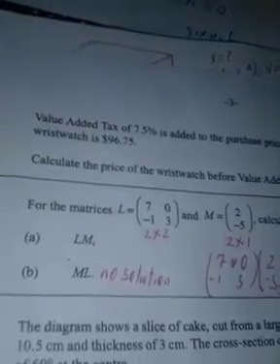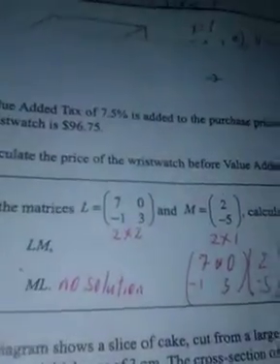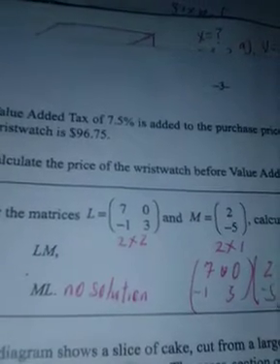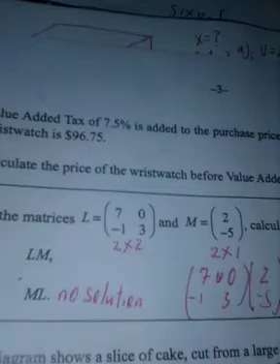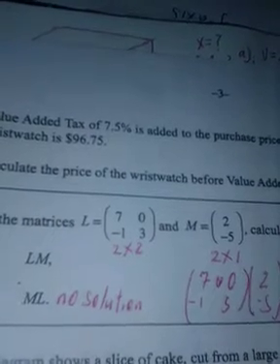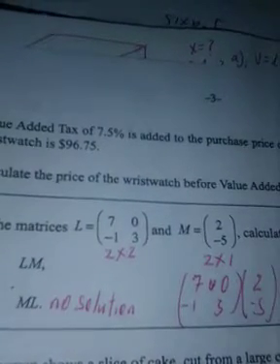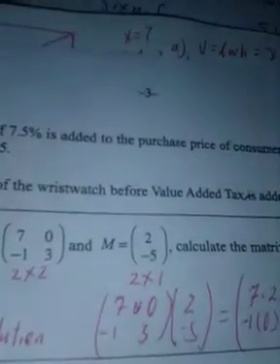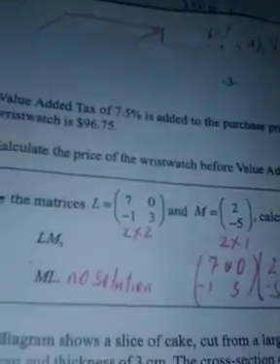Once again, we are looking at number 2 for the matrices M and L. This is 2 by 2 and this is 2 by 1. Now for part B, I know that the inner numbers must be the same. If I multiply 2 by 2 with 2 by 1, I end up with a resultant of a 2 by 1. So the second one, ML, 2 by 1 times 2 by 2, has no solution.